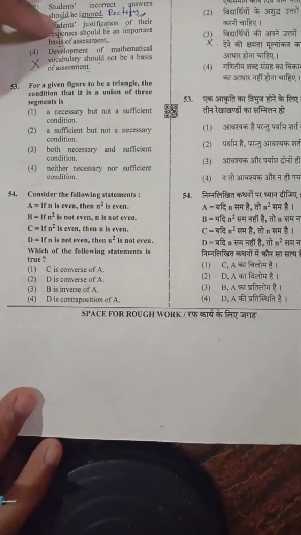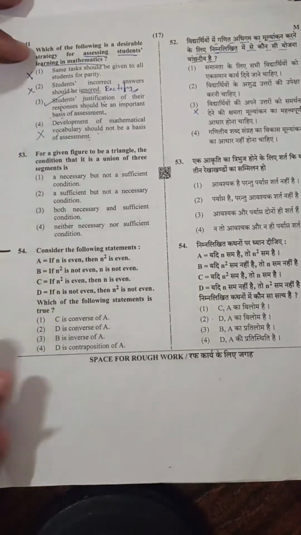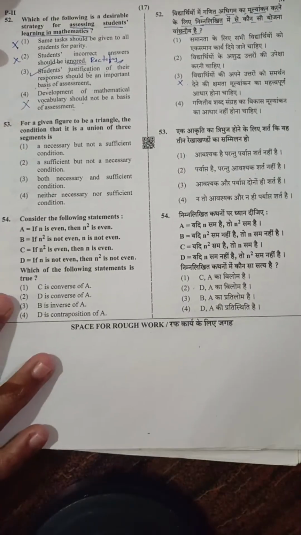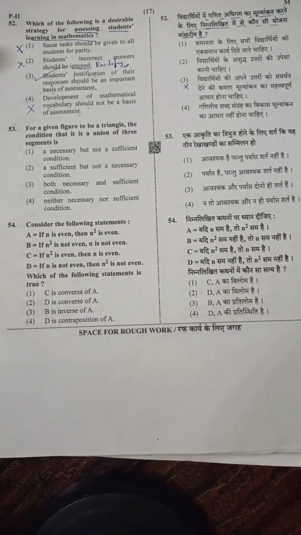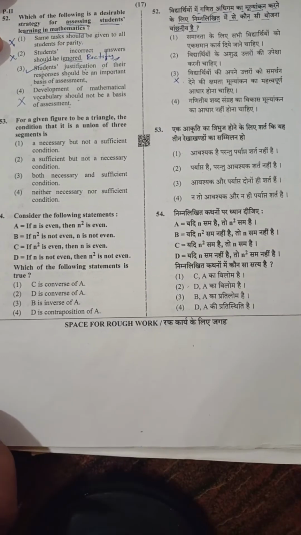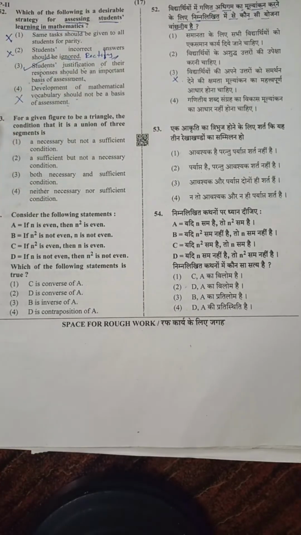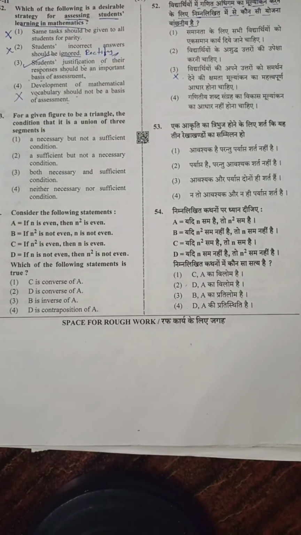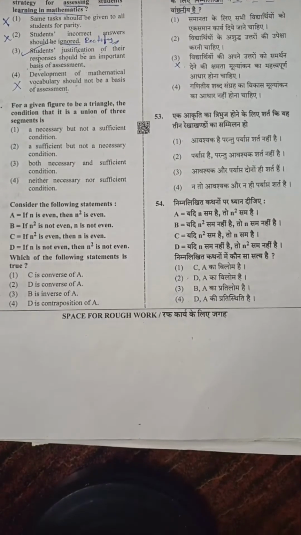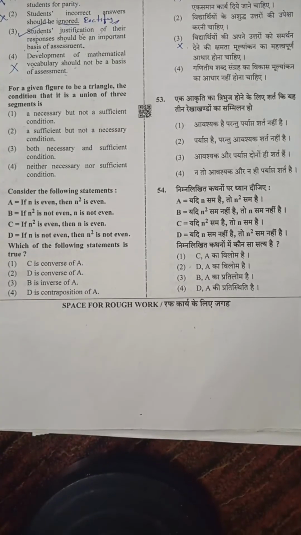Now see question number 53. I think you can see all the questions clearly. Yeah, it's perfect now. I think there is no need of question numbers; the requirement is that the question and the options should be seen very clearly. Now see question number 53. For a given figure to be a triangle, the condition is that it is a union of three segments.